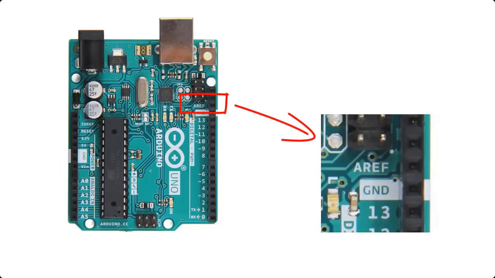AREF stands for analog reference. Most of the time we are not using this pin. It is sometimes used to set an external reference voltage. For example, I am using an accelerometer sensor which works on 3.3 volt and gives an analog value from 0 to 3.3 volt. At that time I can set the reference voltage to 3.3 to measure from 0 to 3.3 volt.